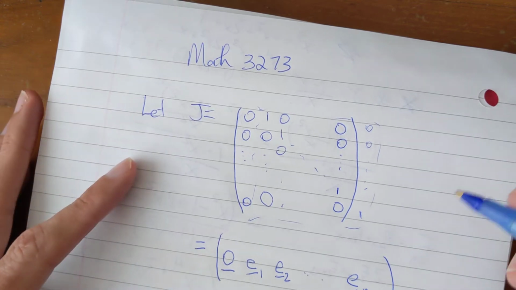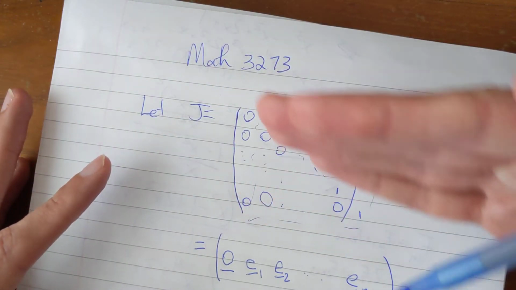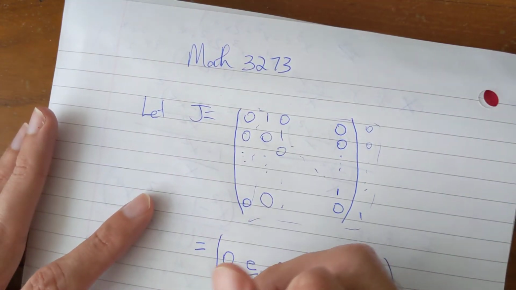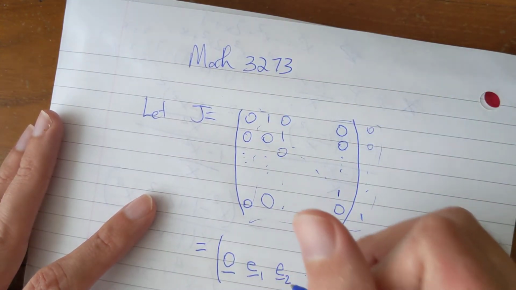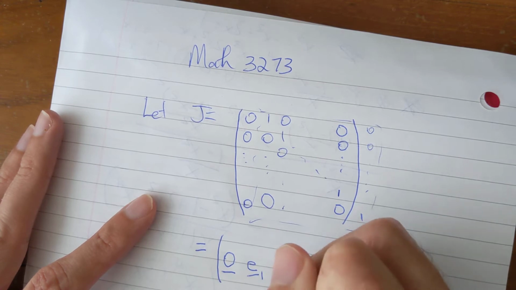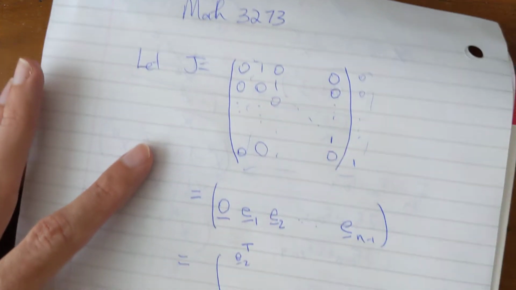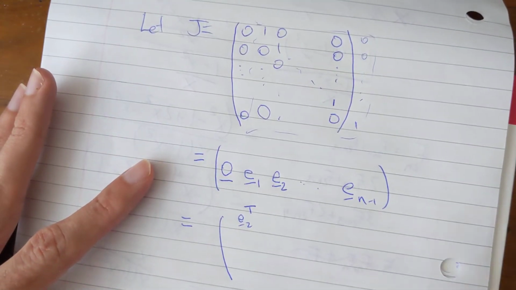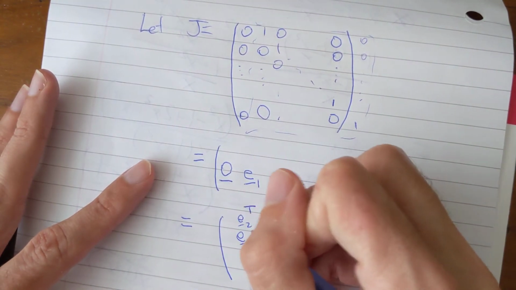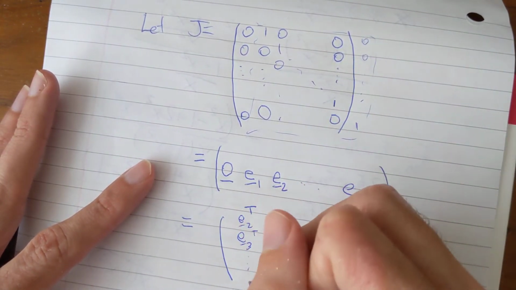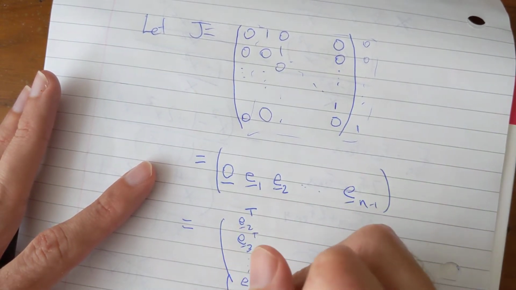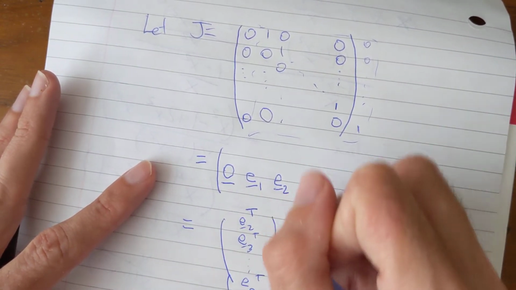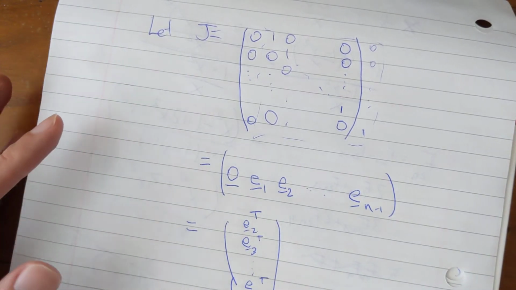But we can also do the same thing by writing it as rows. The first row is E2 transpose. The second row is E3 transpose. The second to last row is En transpose. And the very last row is 0, so the zero vector transpose.